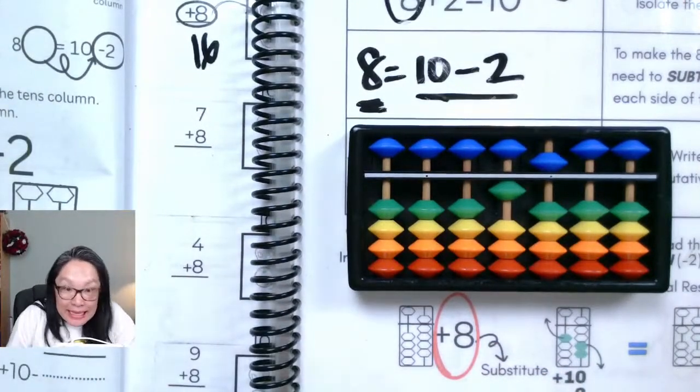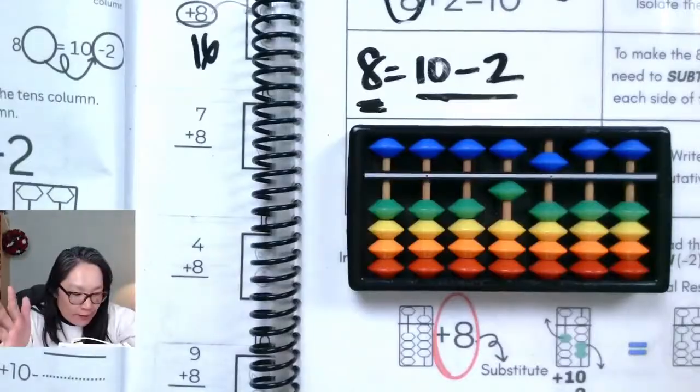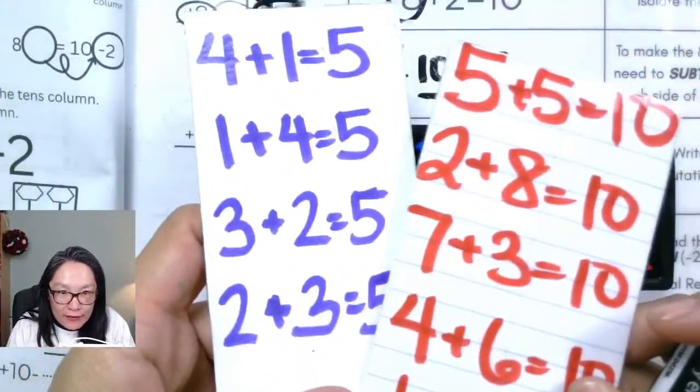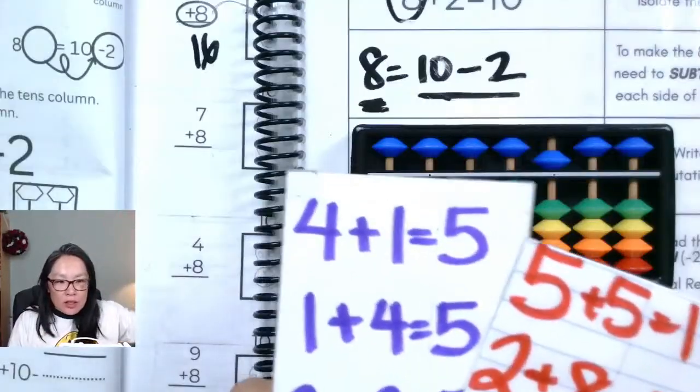But that's it. That is the secret. The secret is if you know how to add a 10 and add a 5, you know how to add and subtract all over the place.